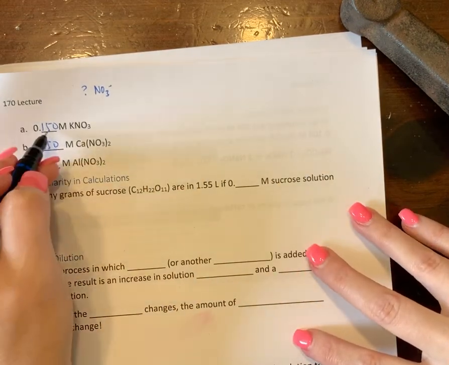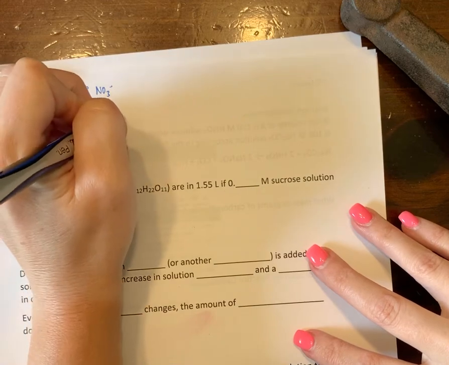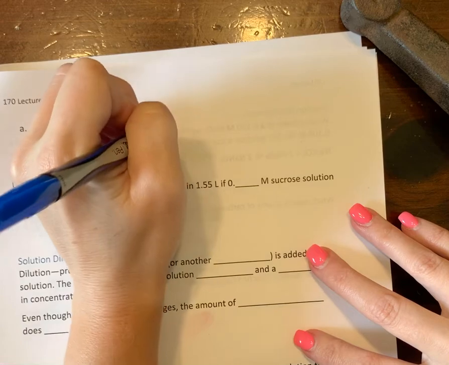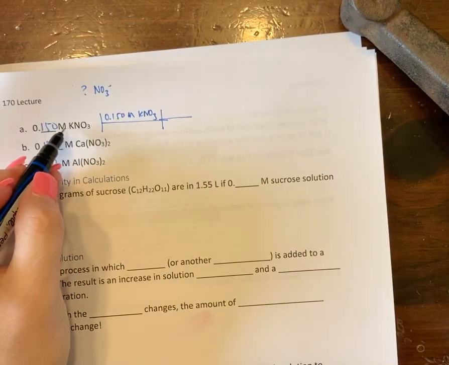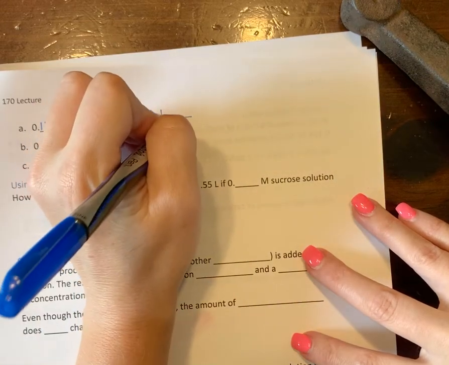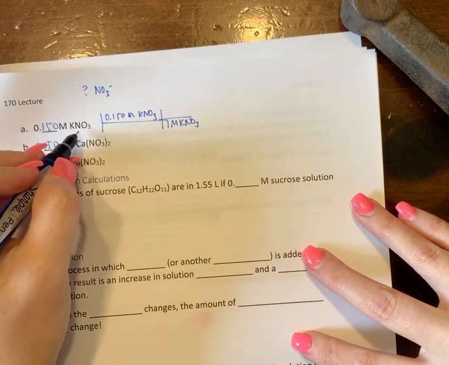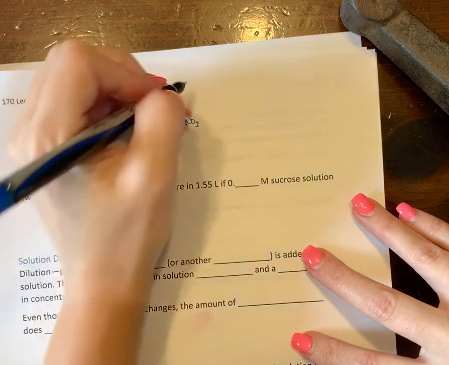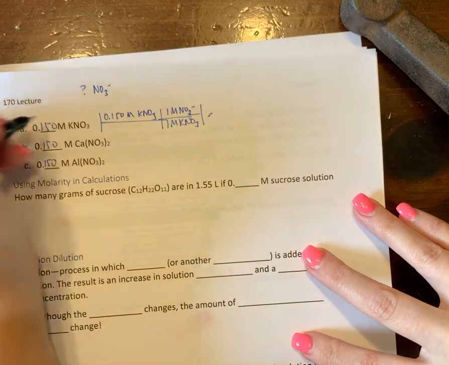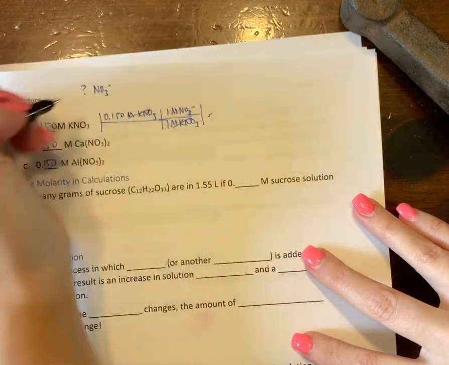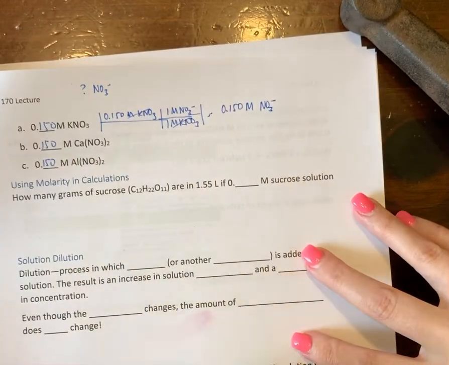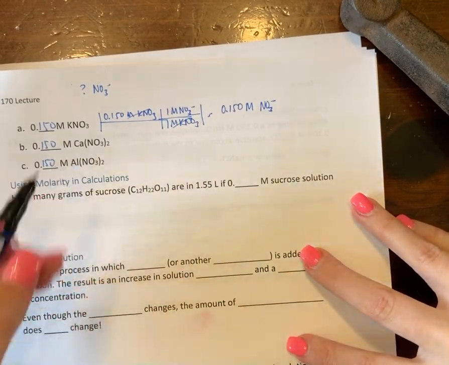So here we have 0.150 molar KNO3. Now, look at your formula and you say every one of these has how many nitrates in it? 1. So that's the same. So it would be 0.150 molar NO3 minus. Now look at the next one.